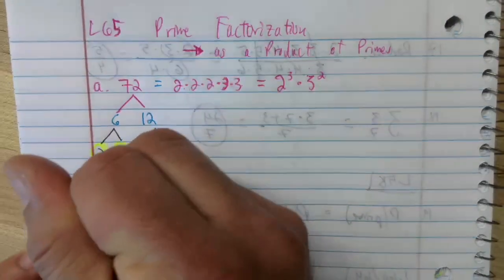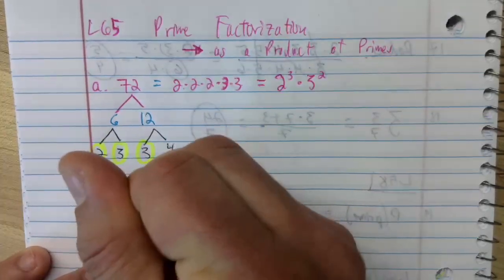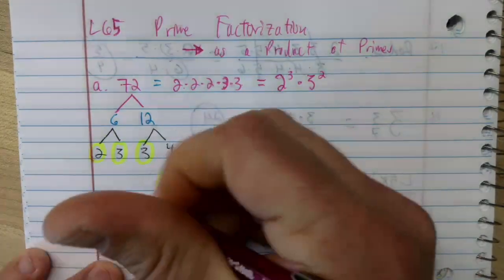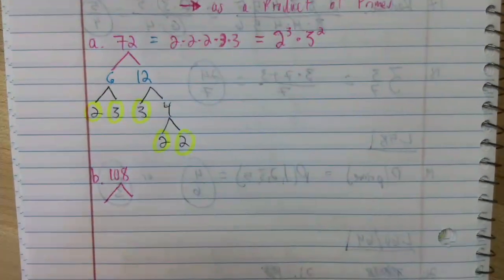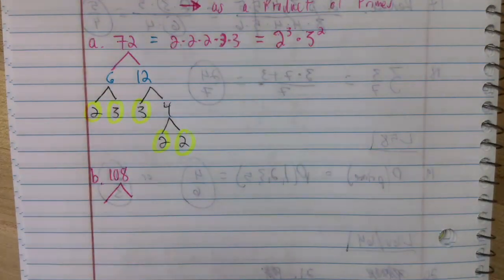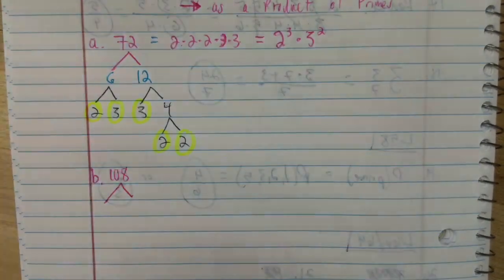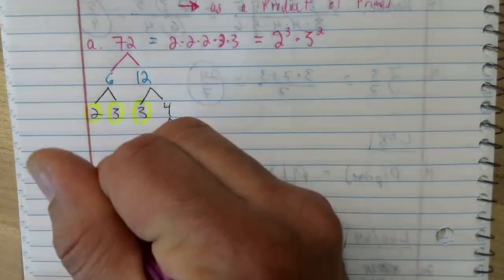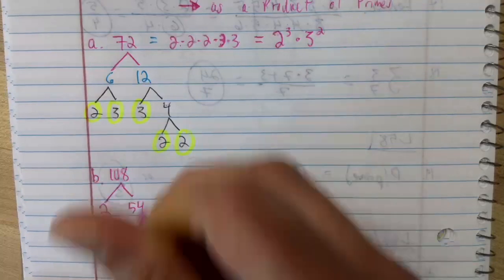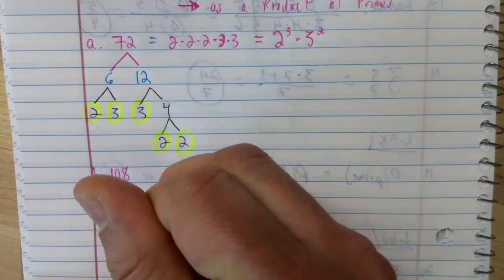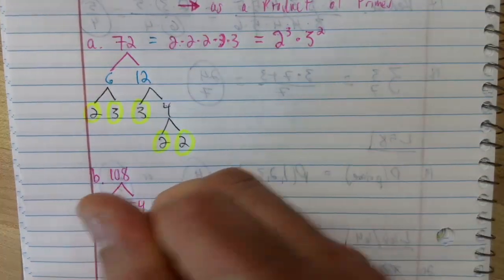Letter B. And maybe we'll have done one of the ones from the practice set, but let's take a look at 108. Okay, 108. 108 is even. If you don't know that 9 and 12 make 108, just start with 2 and something. Any even number can be started with a 2. So we can do 2 and what to get 108? 54. 54 is still even. Why not stay with that theme of 2 and something else? 2 and what make 54?